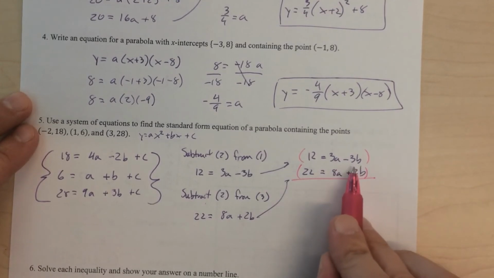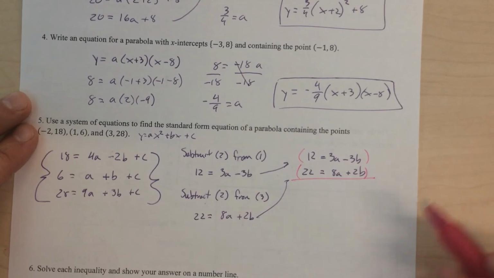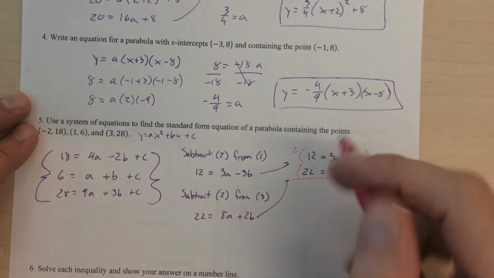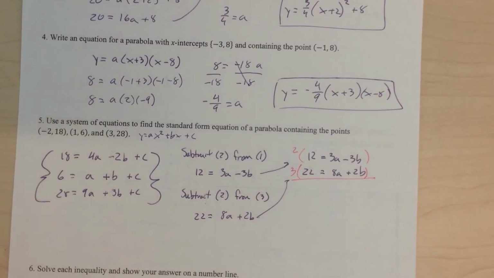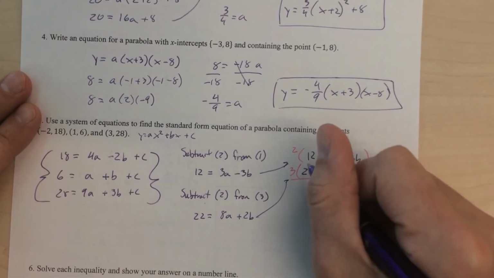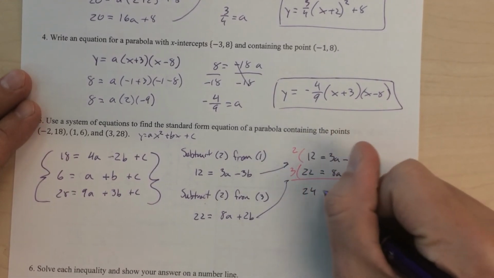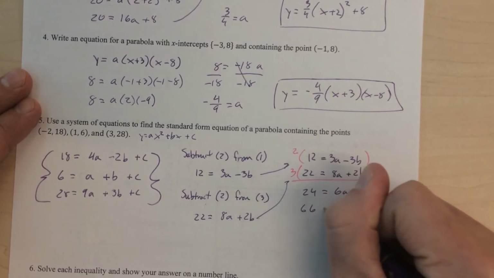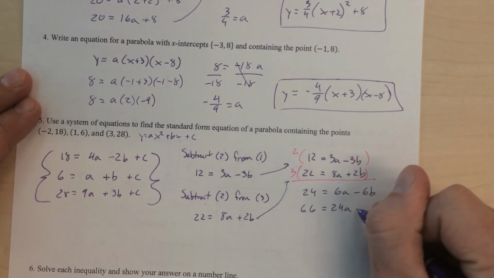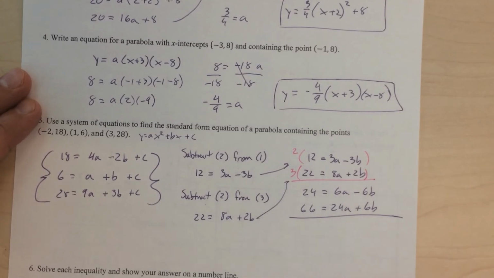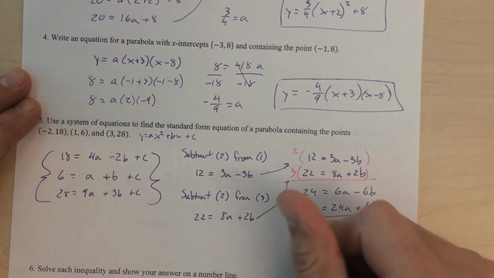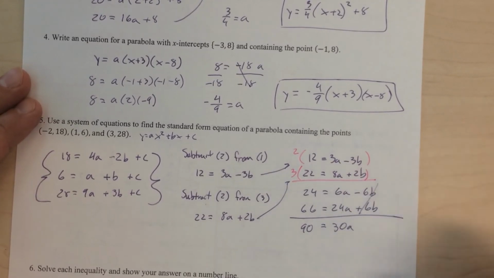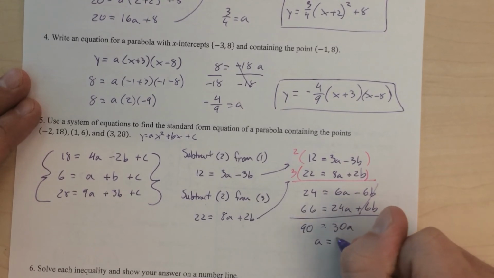The easiest, I think, is going to be the b values. It'll just keep the numbers a little bit smaller. If the first equation is multiplied by 2, that's going to give you negative 6. The second equation by 3 is going to give you a positive 6, and then that'll cancel out your b values. So that's going to give you 24 is equal to 6a minus 6b. You're also going to get 66 is equal to 24a plus 6b. When they add, that'd be 80 plus another 10, so we get 90. These will add together to give you 30. That cancels out, and very quickly we get a is 3.